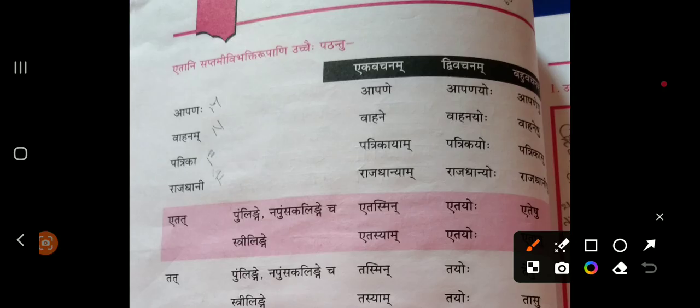For example, let's take patrika. Patrika is a feminine word. That means strilinga. So, patrikayam, patrikayoho, patrikasu. For feminine, these are the Saptami Vibhakti forms.